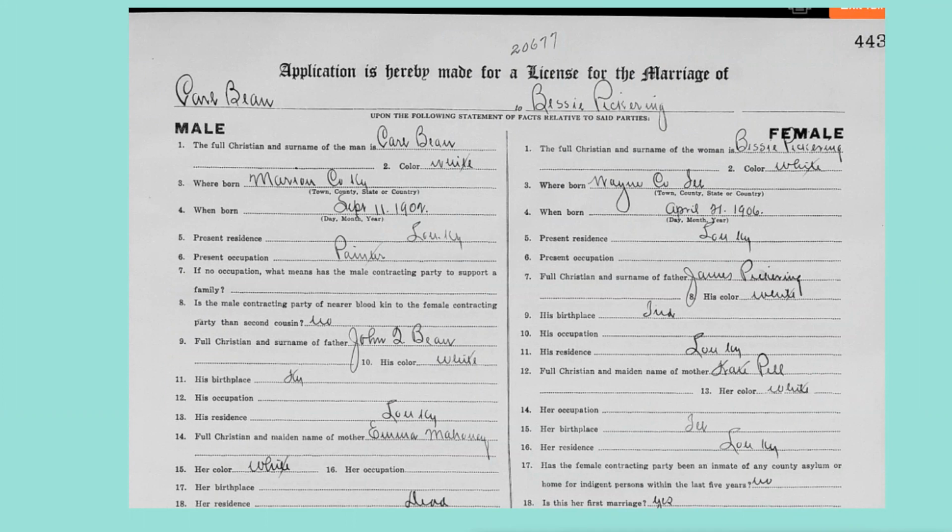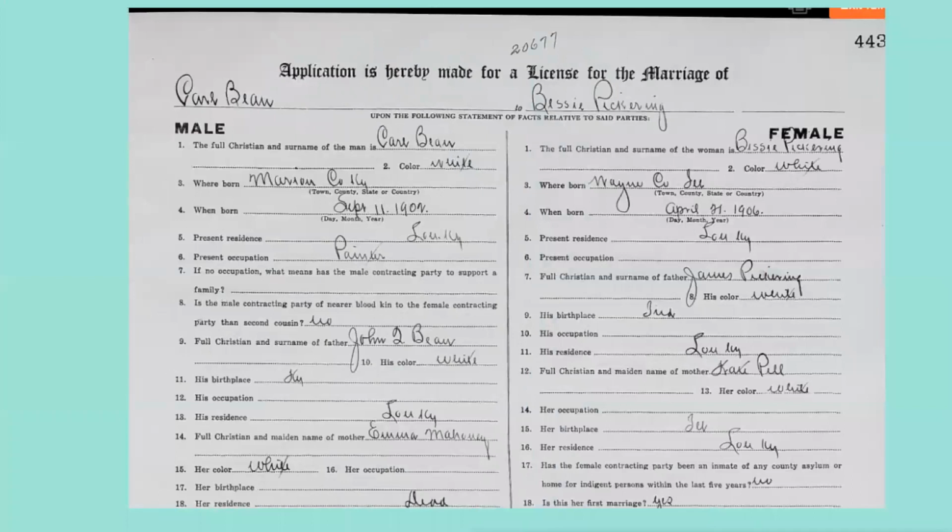And in the large image, you can see that it does say Carl Bean and Bessie Pickering, where they were born, and what day they were born. It will include occupations if there are any, as well as parents' names. When you enlarge a record, you can zoom in, you can print it, and you can save it as a PDF only. In MyHeritage Library Edition, you can only do PDFs of records. In the paid version, you do get images.